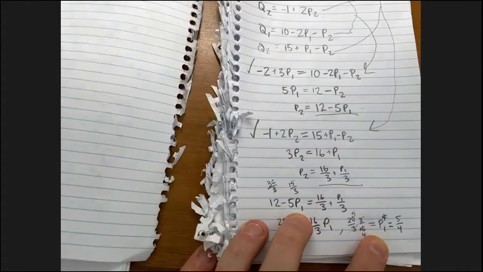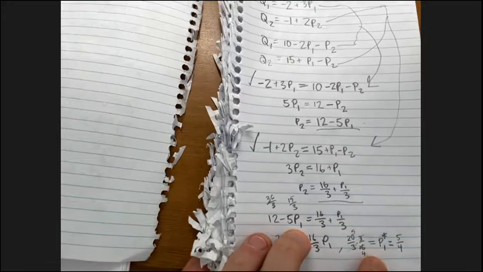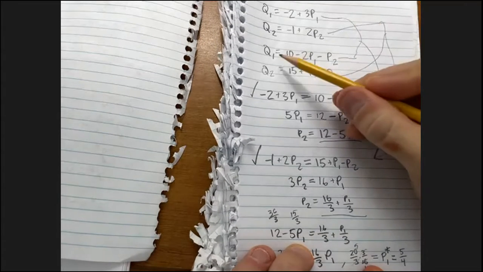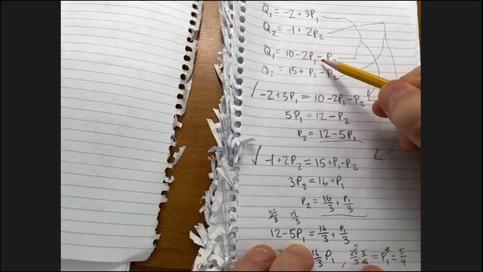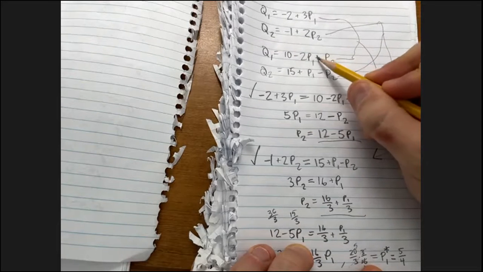Did I write that down wrong? This is why. This should have been plus p2. Sorry, guys. So much to write down. I think I made a transcription error. I believe the equation should have been 10 minus 2p1 plus 2p2 plus p2.